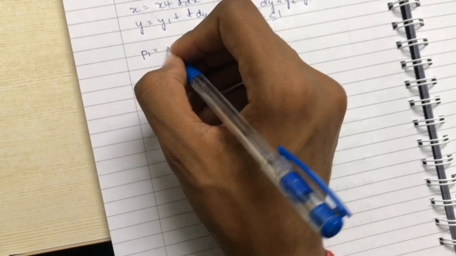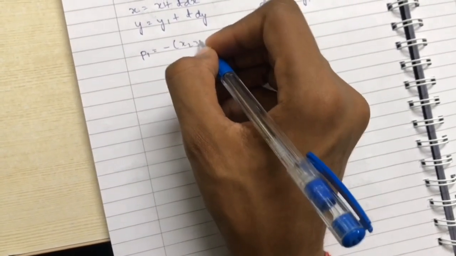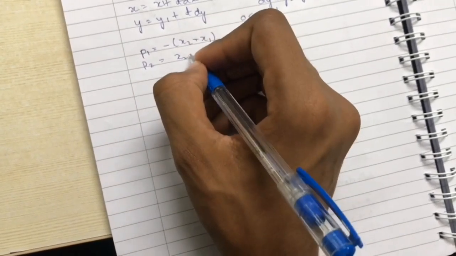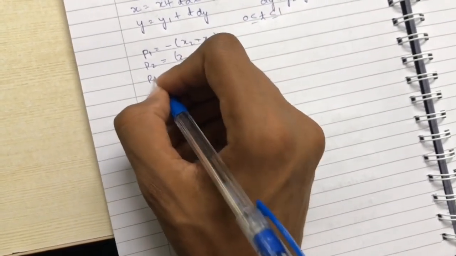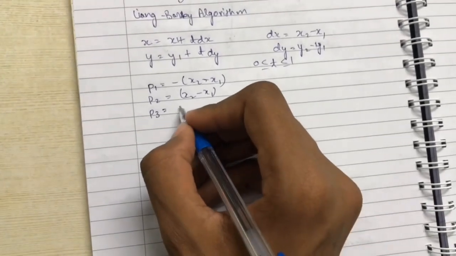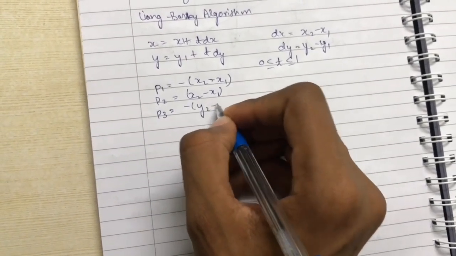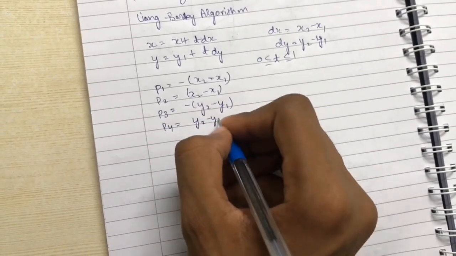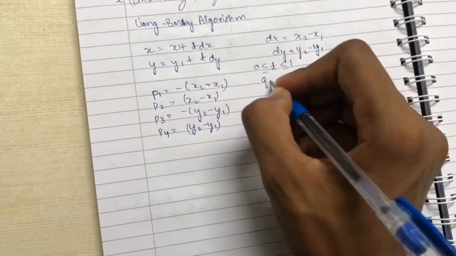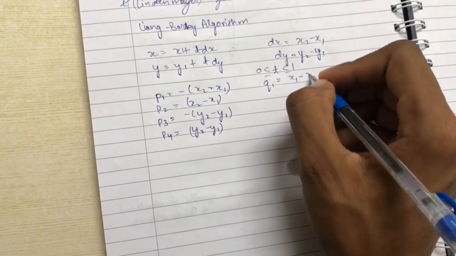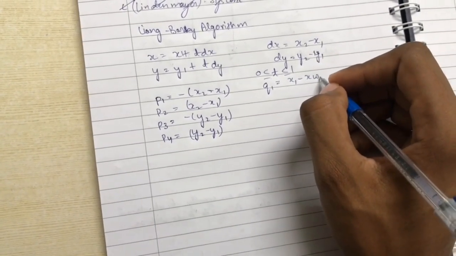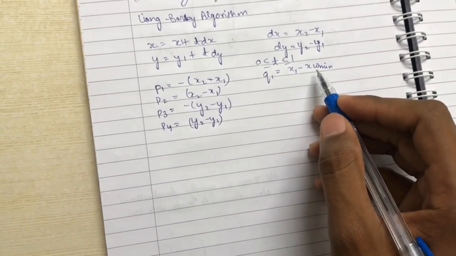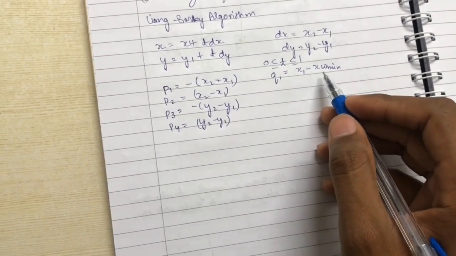So p1 is basically minus of x2 minus x1, p2 is x2 minus x1, p3 is minus of y2 minus y1, p4 is y2 minus y1, and then we calculate q1 as x1 minus x window min. X window min is basically the input of the window in which we have to see the line.